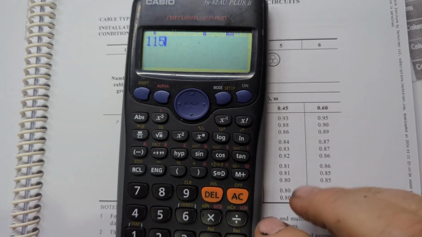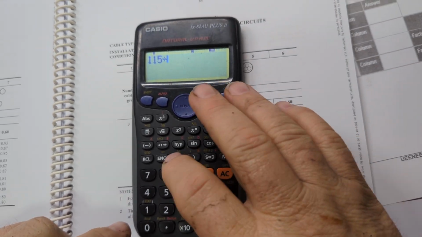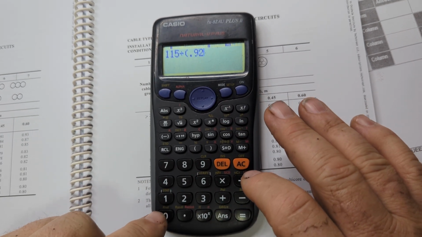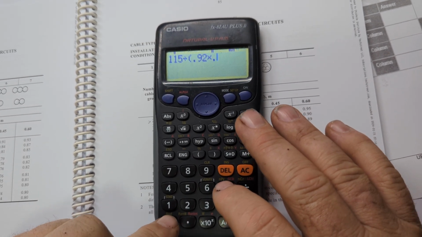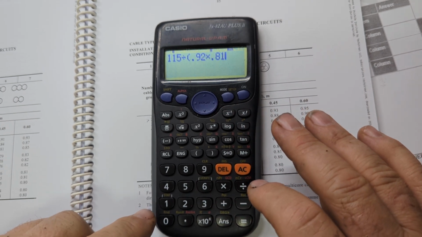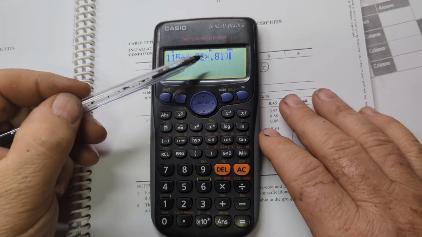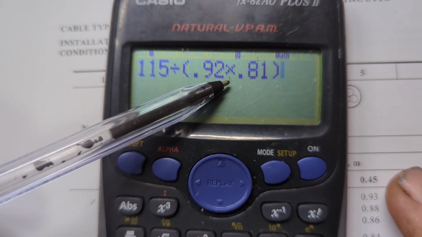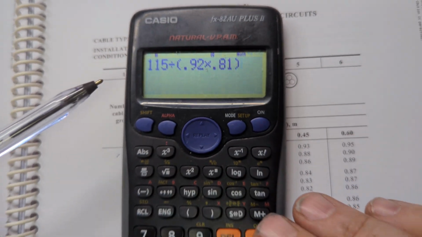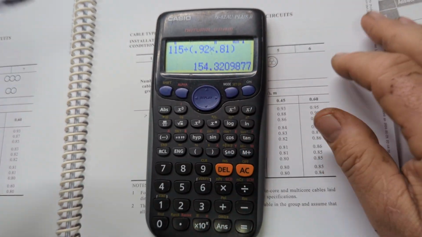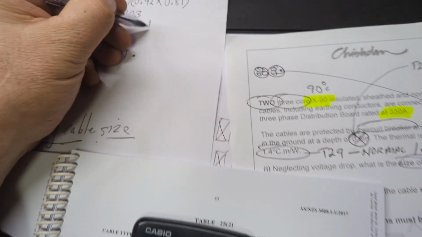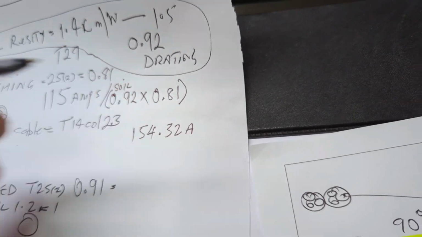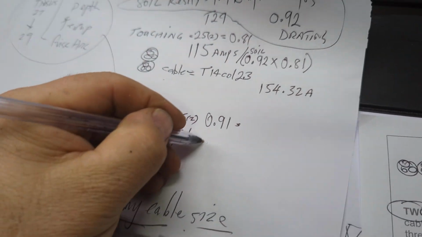We have 115 divided by, open brackets, 0.92 times 0.81, close brackets. Notice I've timesed it. Like I said in the other video, you don't add them, you times them, all right? And we get an equal sign, I get 154. So my new current is 154.32 amps.